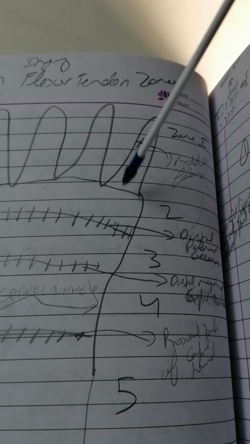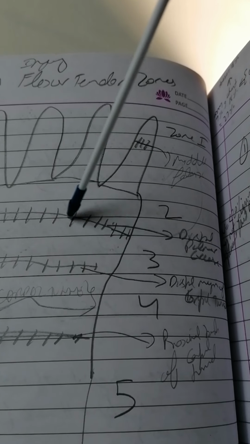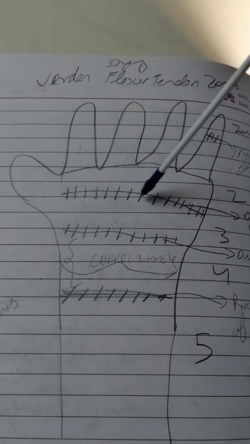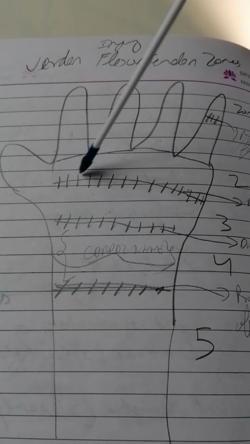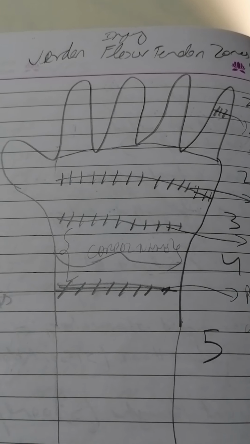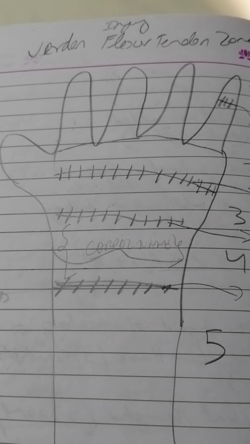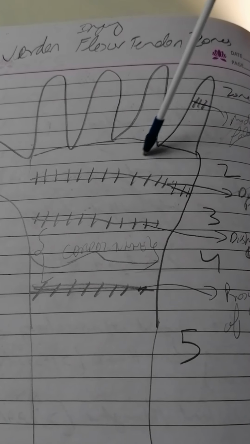Zone 2 extends to your distal palmar crease, the distal palm crease. Most of us have this thick line crease visible on the palm side. Zone 2 is also called no man's land.